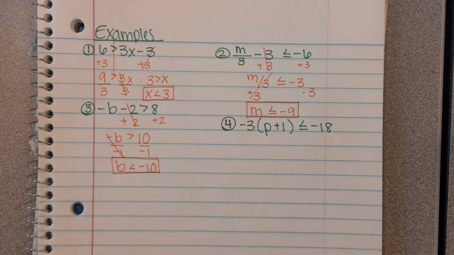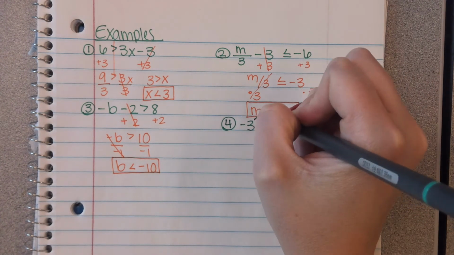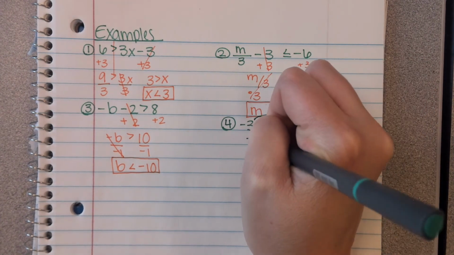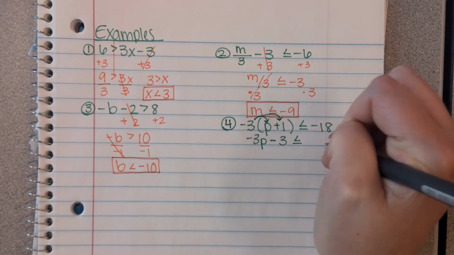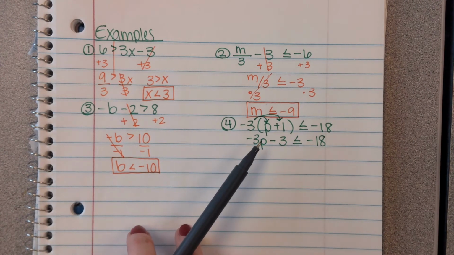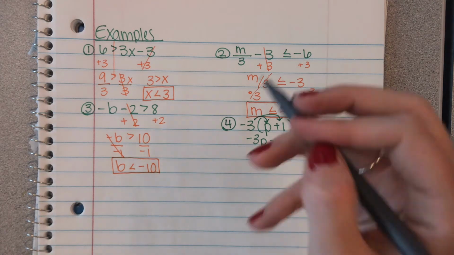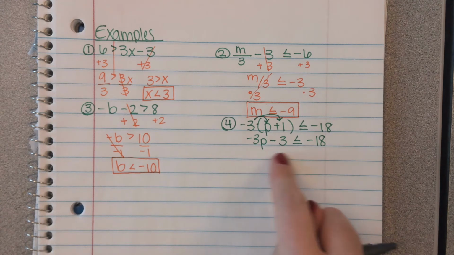Okay, so traditionally, we would distribute the negative 3 and have negative 3p minus 3 is less than or equal to negative 18. Now, I want you to notice we did multiply by a negative number on here, but that negative number was already being multiplied. We just simplified, so we are not flipping the symbol right here.